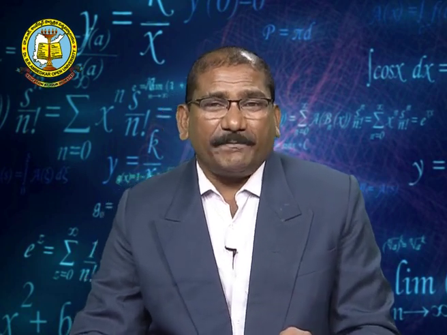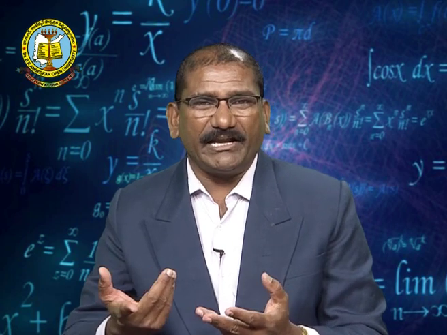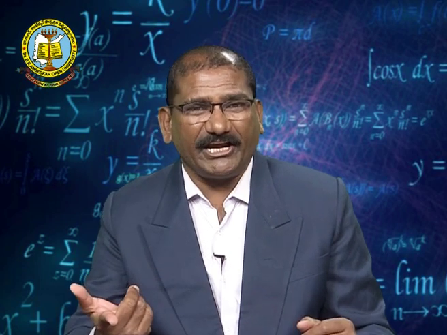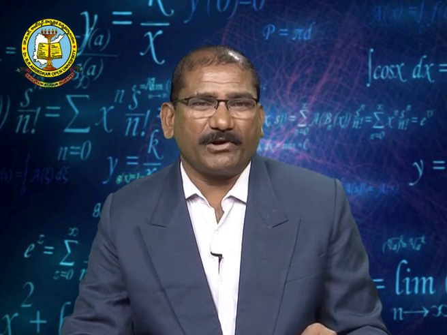And linear dependence and linear independence we can identify based on the Wronskian determinant: if the Wronskian determinant is not equal to 0, linearly independent; equal to 0, linearly dependent. Instead of that, we can also identify using the constants of the functions, c1 φ1(x) plus c2 φ2(x) equal to 0. That is interlinked with linear dependence and independence, and instead of these two calculations we can use the Wronskian determinant. That is the most important aspect.